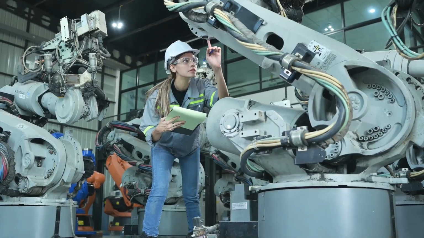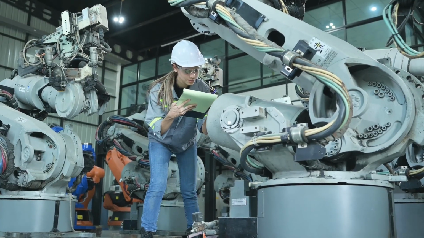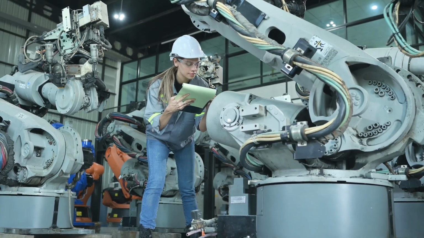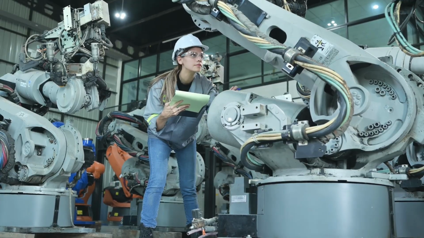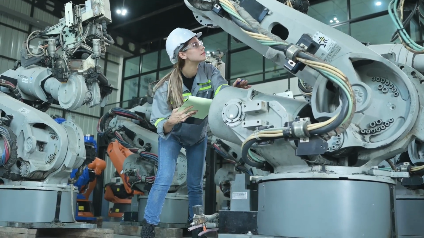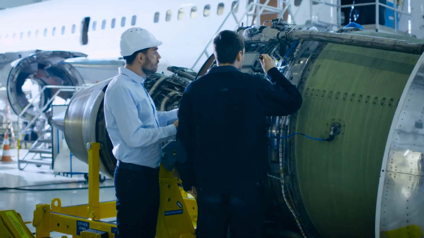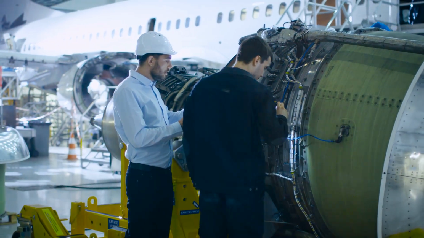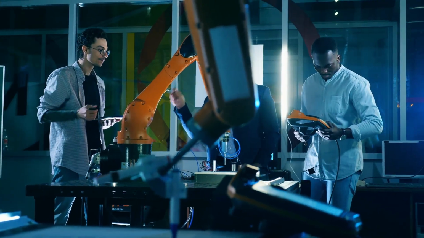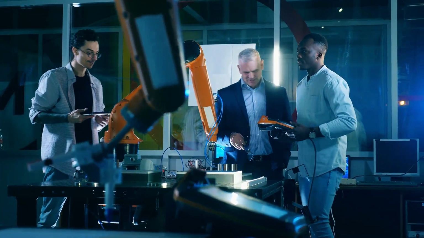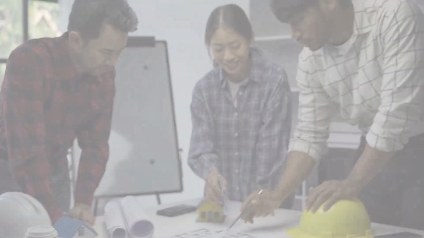To put it simply, FMEA helps answer three critical questions. What could go wrong, what would be the consequences, and how can we prevent or detect it before it happens? This method is especially useful in high-stakes industries, where failures can lead to major financial losses, safety hazards, or customer dissatisfaction.